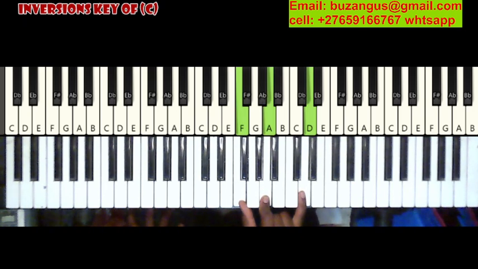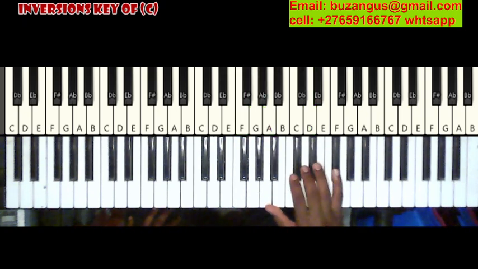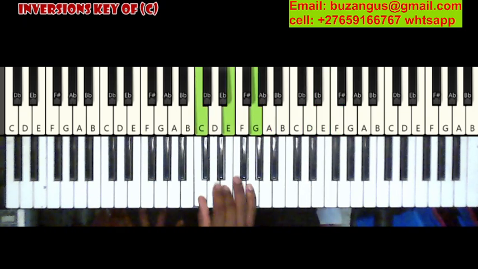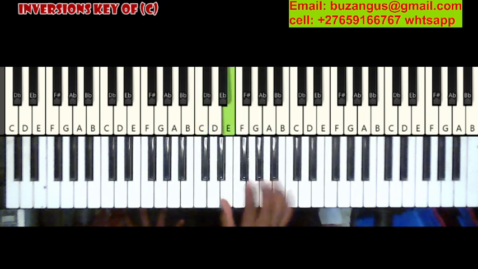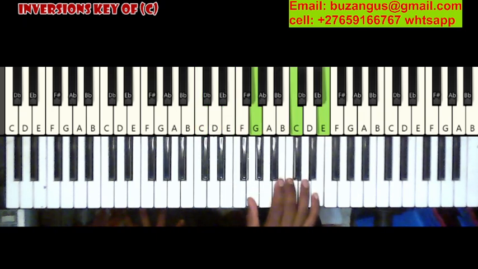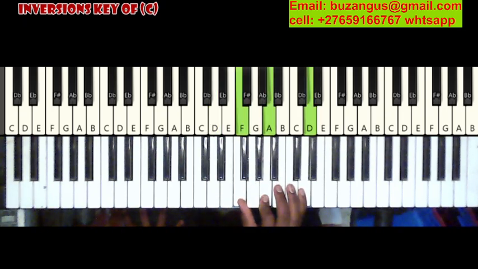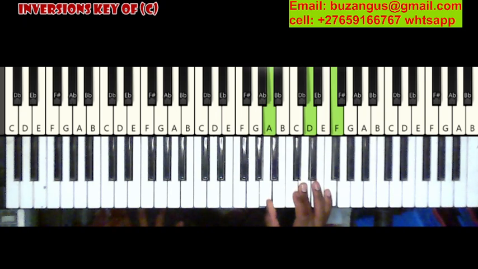Second inversion, we can still invert it again one more time, which means our A will be on the top. And now it's going to be 1 3 5 fingering. There it is, sorry. Okay, there it is. Let's recap. C major chord, root position, first inversion, second inversion. D minor chord, root position, first inversion, second inversion.